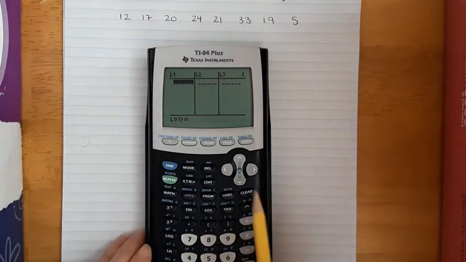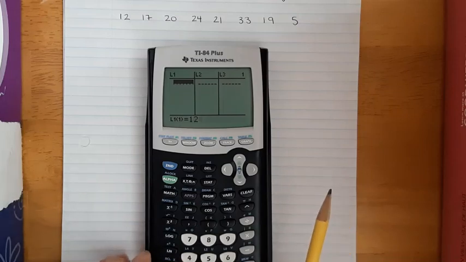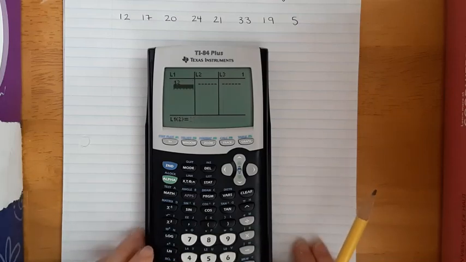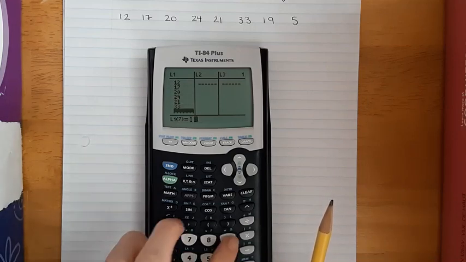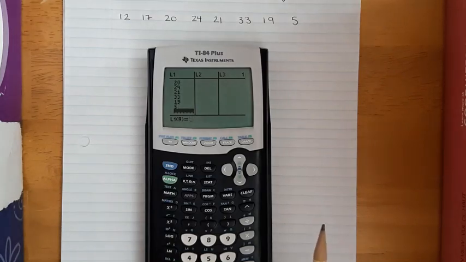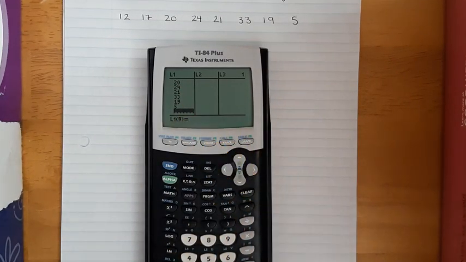So the next thing you want to do is you want to enter your data. So I'm going to enter 12, and then I'm going to hit enter after each. 17, 20, 24, 21, 33, 19, and 5. So you need to hit enter after each of them, and you can see them being generated in your list. So here's where you want to be careful.